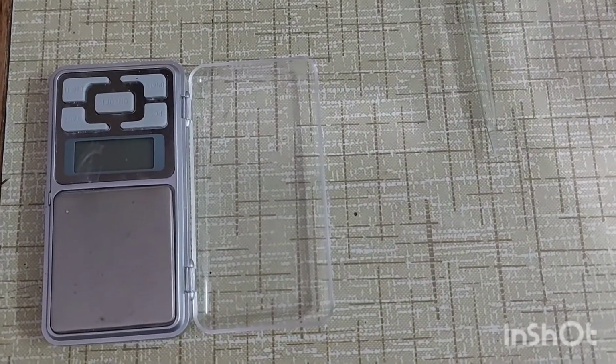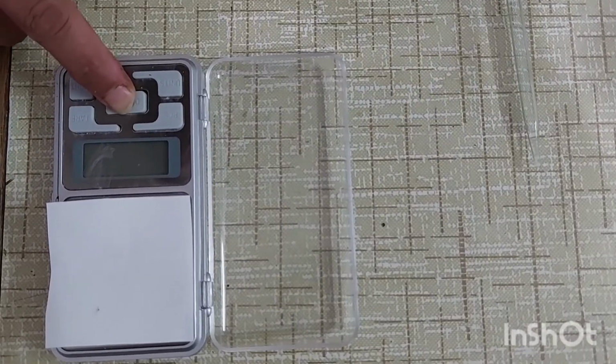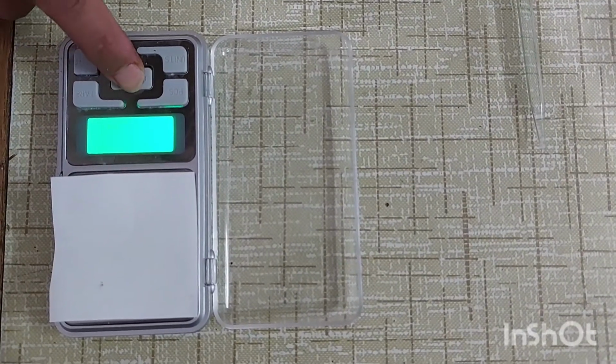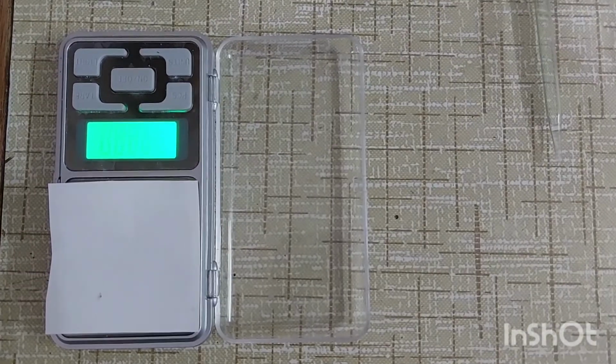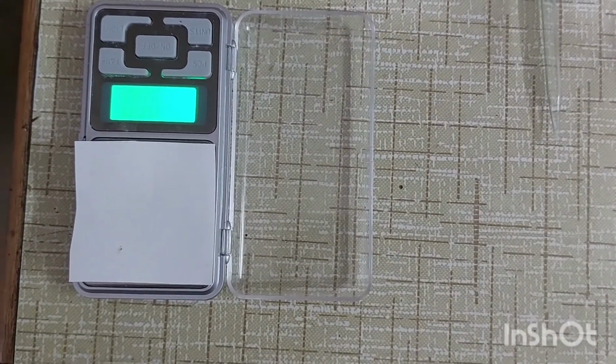For its preparation, first weigh 0.21 gram of oxalic acid by using the formula W equals N E V upon 1000.